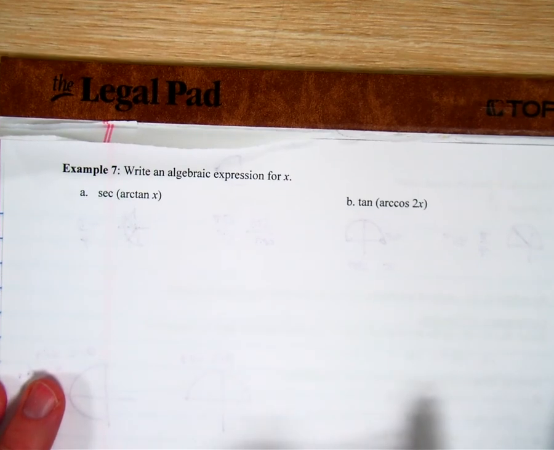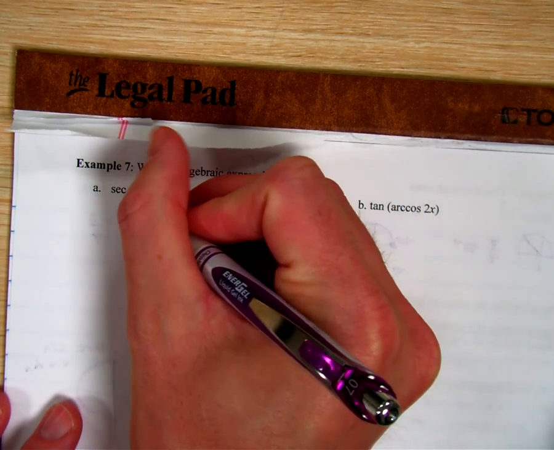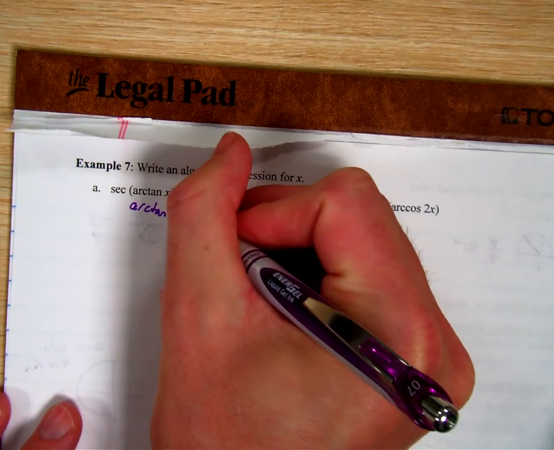Write an algebraic expression for x. We have secant of arctangent of x. Okay, secant of arctangent of x. So we have arctan of really x over 1.